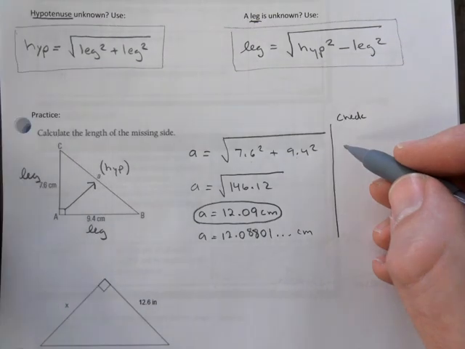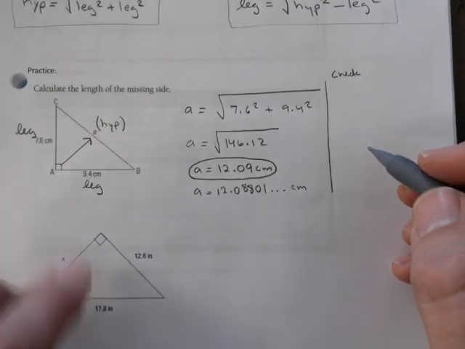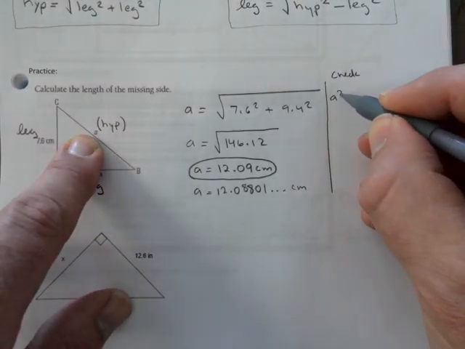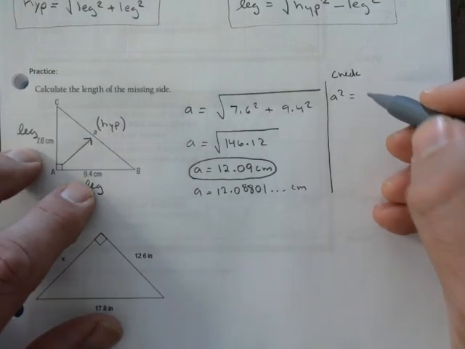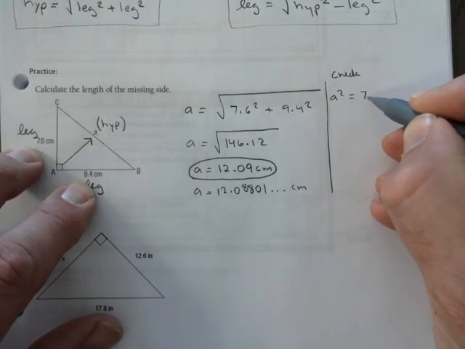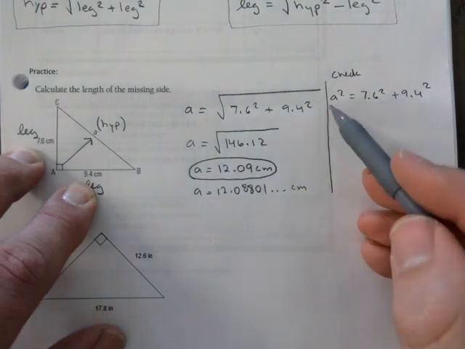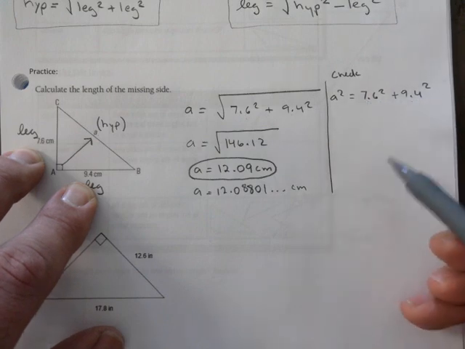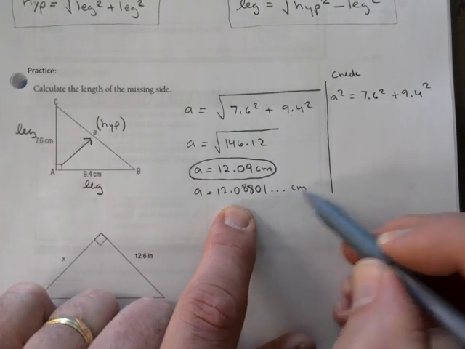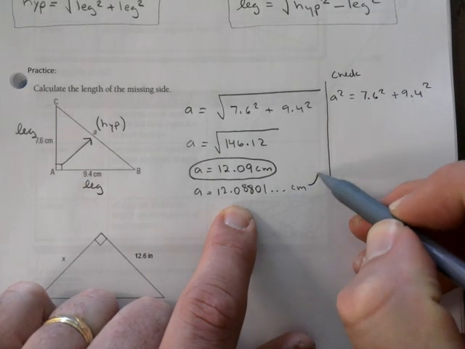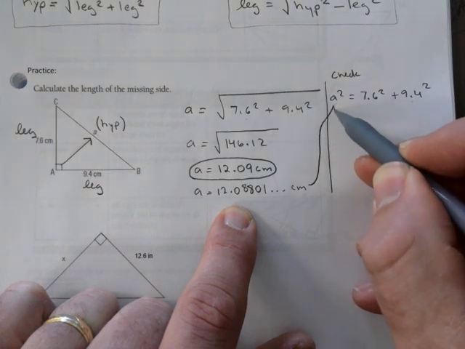Technically, Pythagorean theorem tells us that A squared is equal to 7.6 squared plus 9.4 squared. The hypotenuse is equal to the leg squared. So I'm going to substitute this in there.